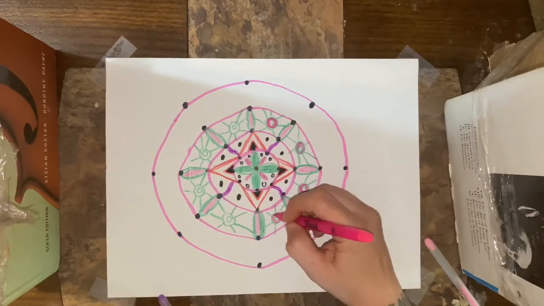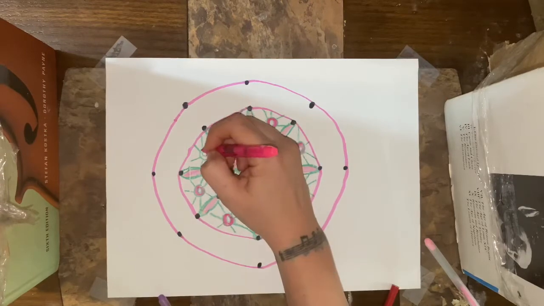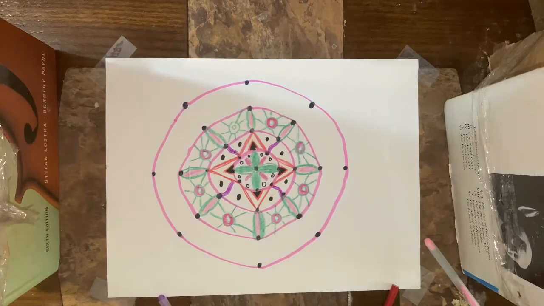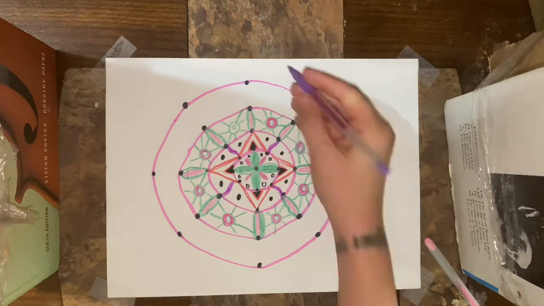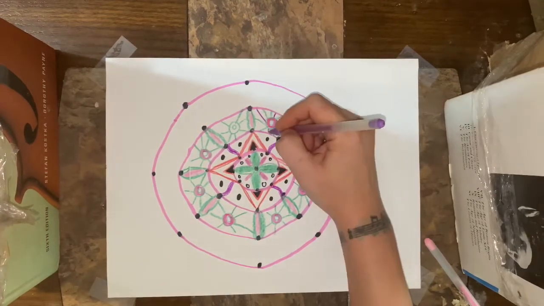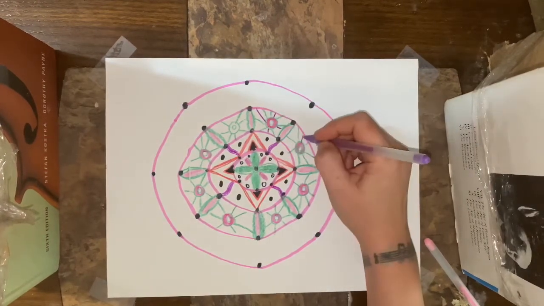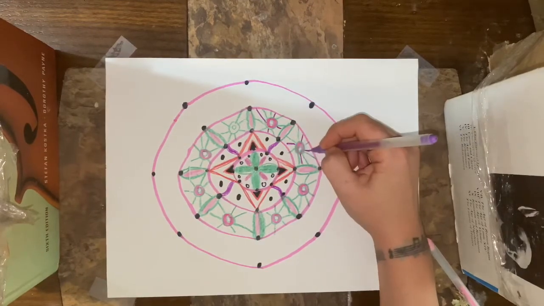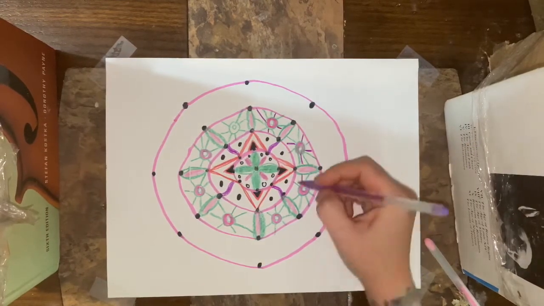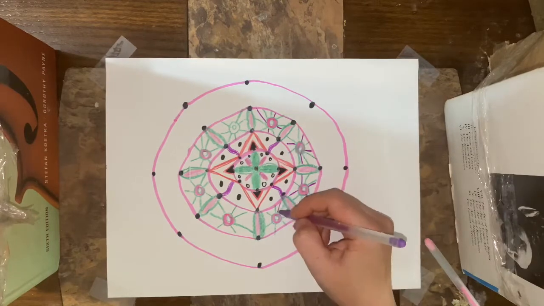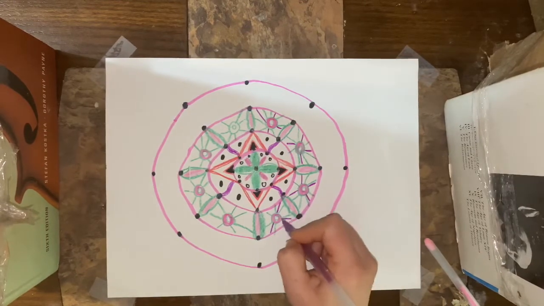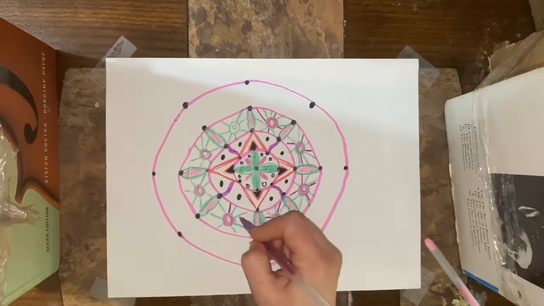Now I'm coloring the outer circle pink. And then this goes back to what I was saying about balance. I looked at my picture, I realized it needed a little bit of purple. So I went in there and added some purple lines.